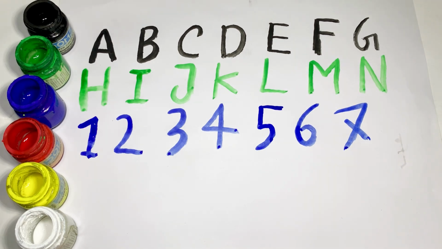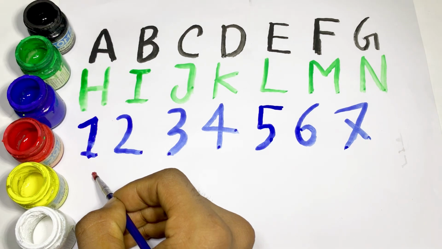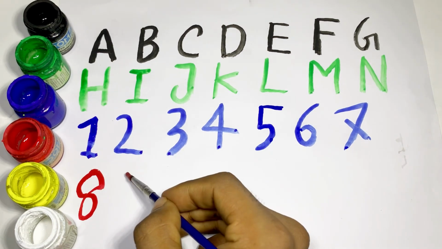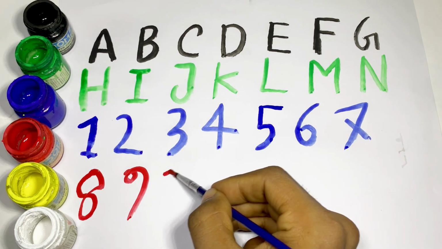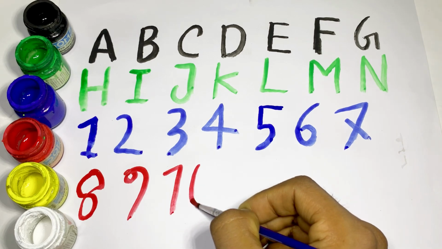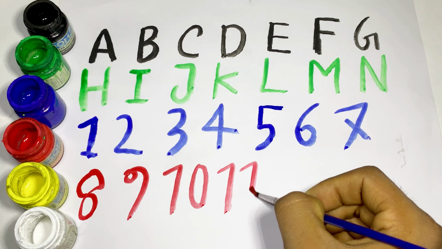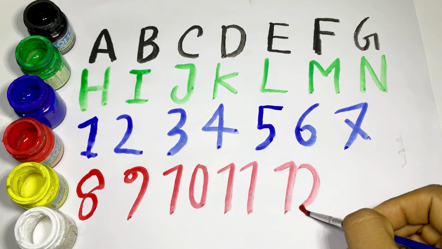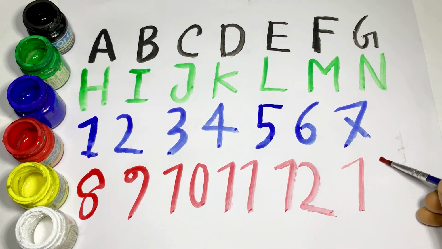Kids, now 8. The numbers of 8 and use red color. E I G H T, 8. 9, N I N E, 9. 10, T E N, 10. 11. The numbers of 11, 12. The numbers of 12, 13. The numbers of 13.